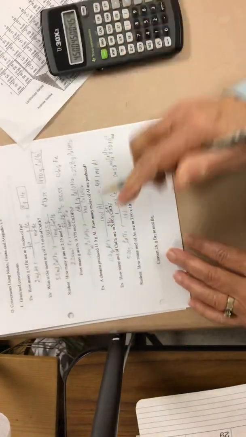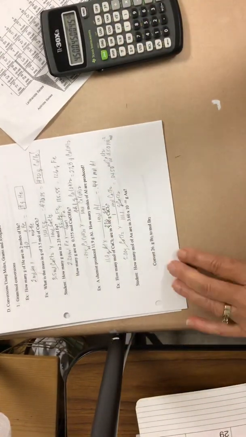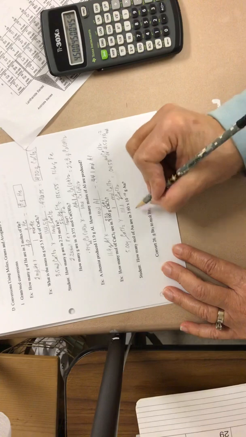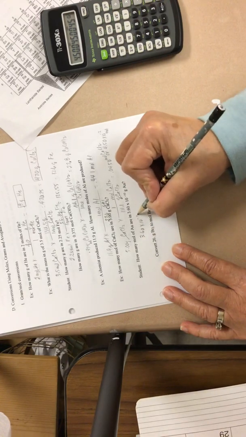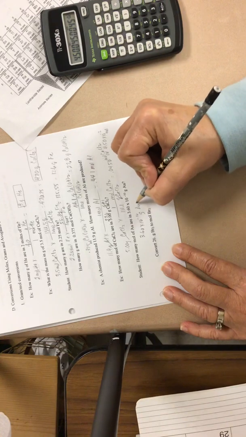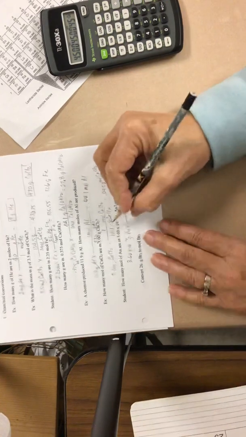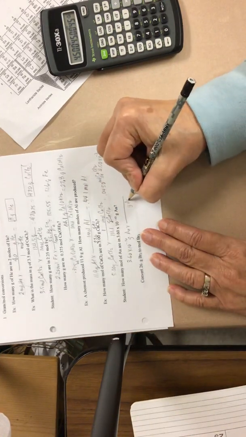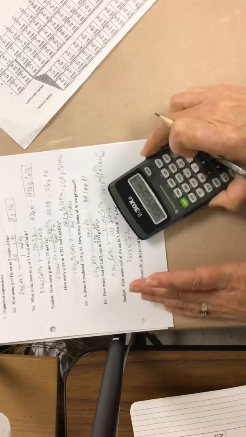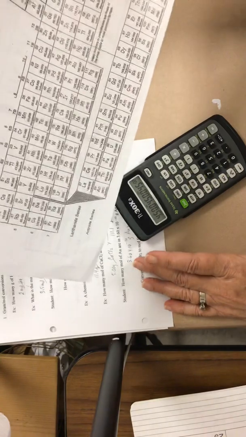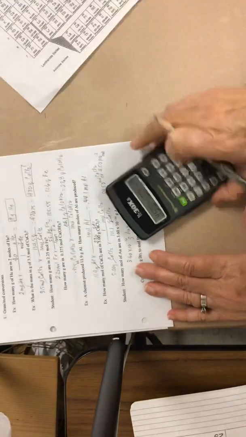All right. Okay, now if you want to put the video on pause. Okay. So now you have 3.60 times 10 to the minus 10th grams gold, and you want to know how many moles it is. So we're going to put grams gold on the bottom and 1 mole gold on top. We're going to look up gold's mass, 197.0.